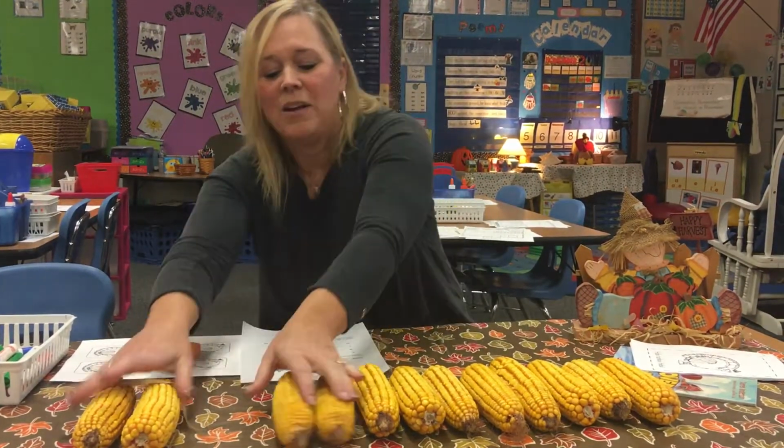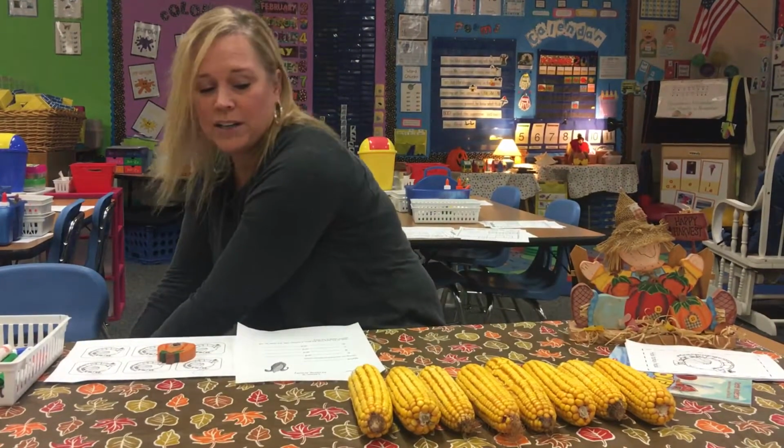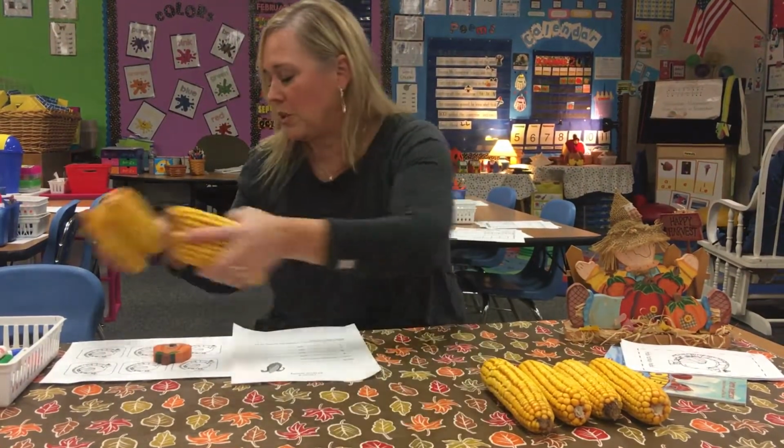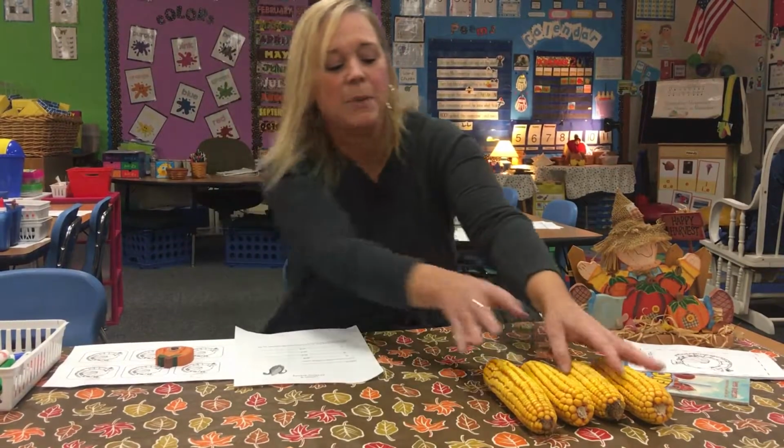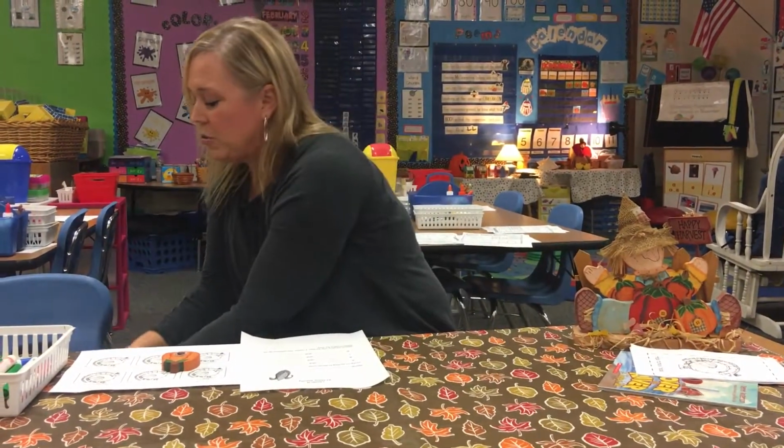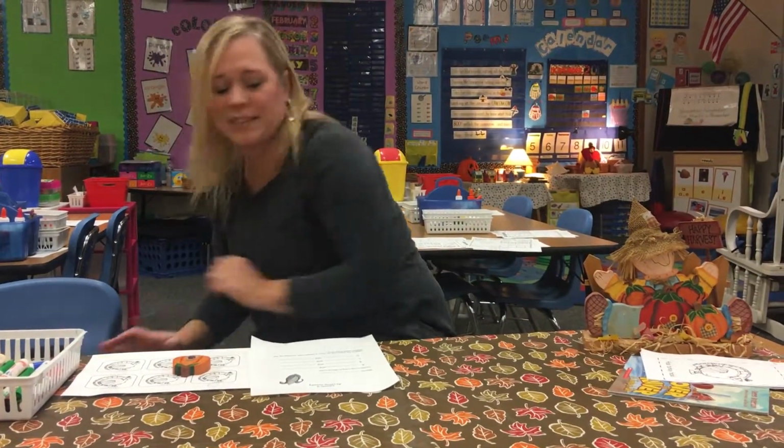Okay, and then we're also going to have these in the classroom, where we're going to do some things like that in the classroom where you can use them too and experiment with them. And we'll do greater than, less than in the classroom and practice with them.